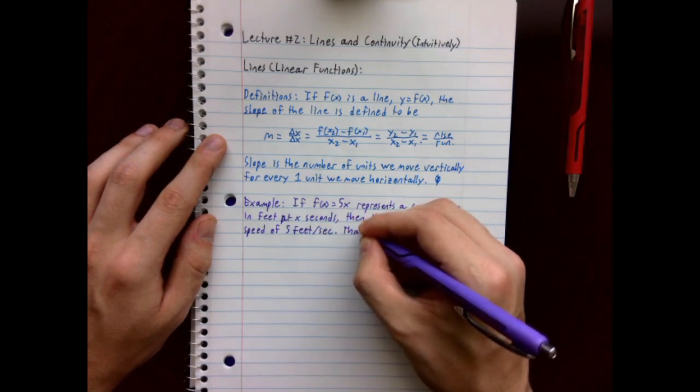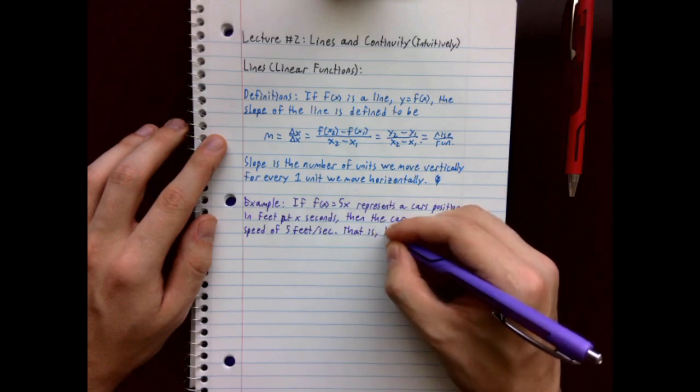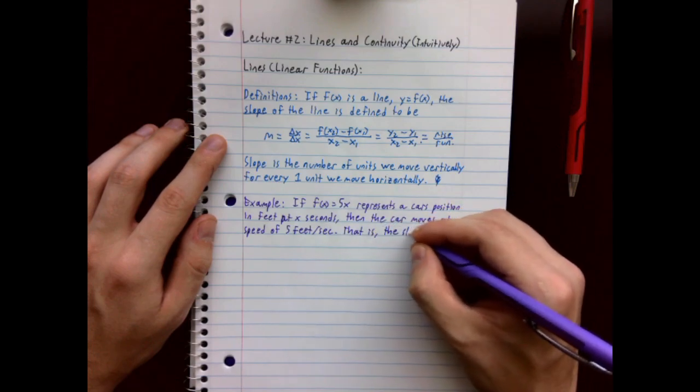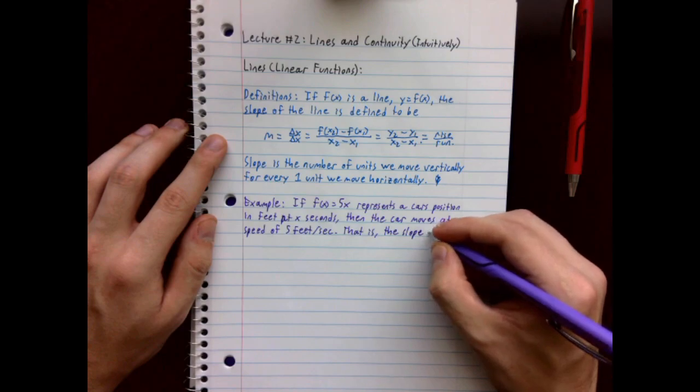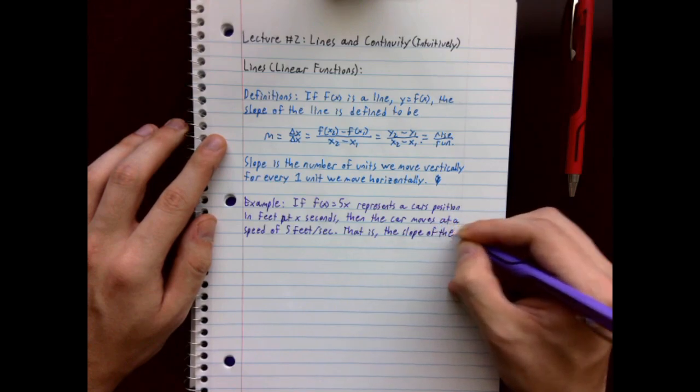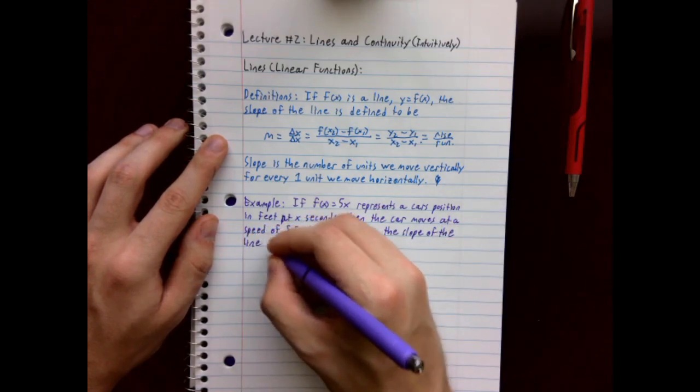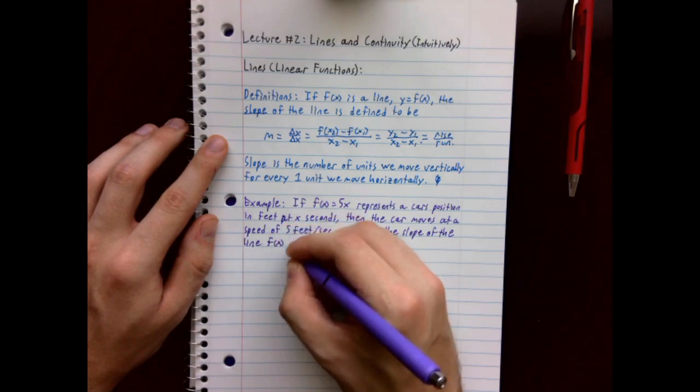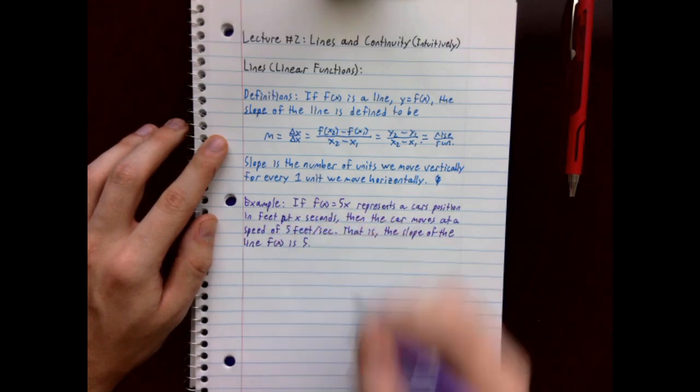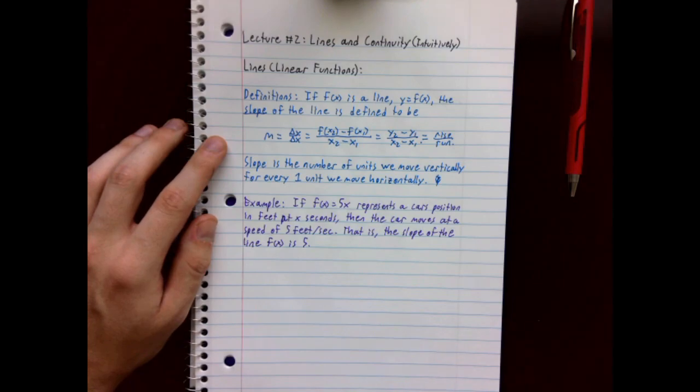That is, the slope of f of x, or the slope of the line, is 5.